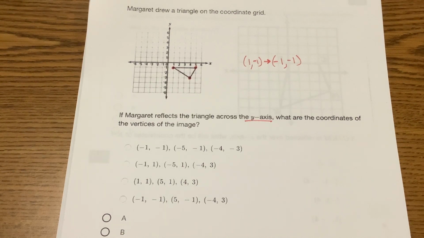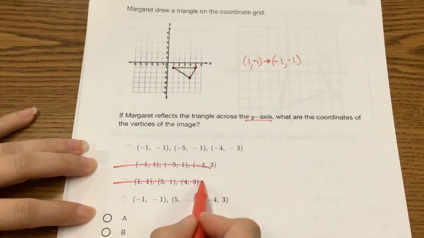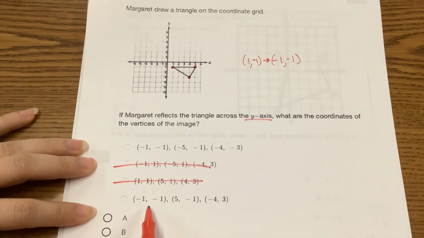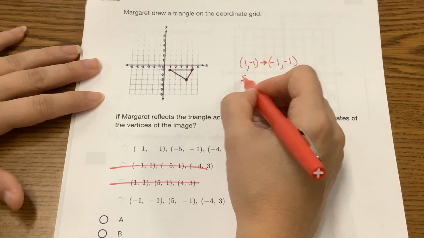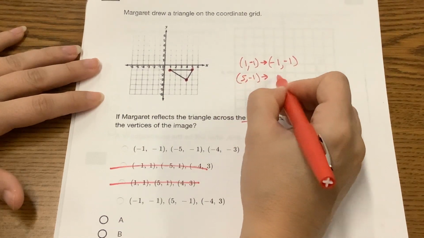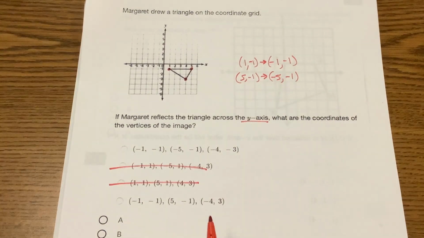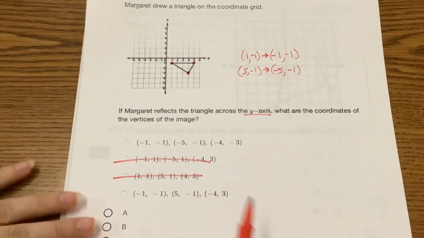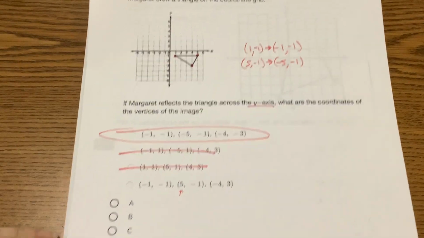A. A has it, B doesn't, C doesn't, but D also has it. So we have to continue on, right? So then the next ordered pair is 5, -1. Okay, so we change the x and keep the y. So now it's -5, -1. Which one has that? A. So A is the correct answer because this one is actually positive.